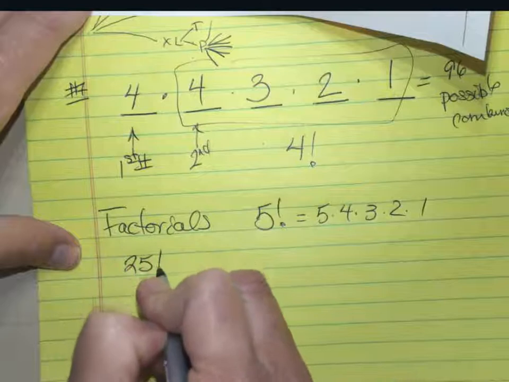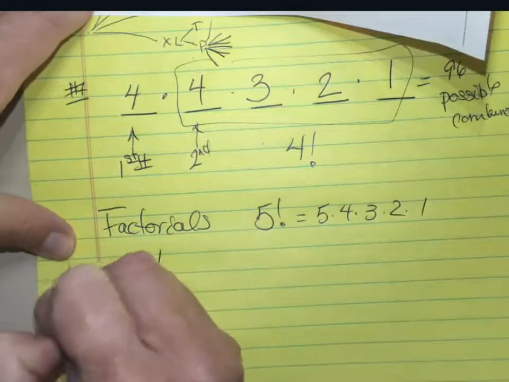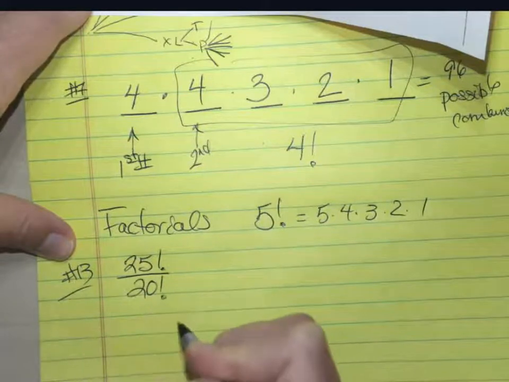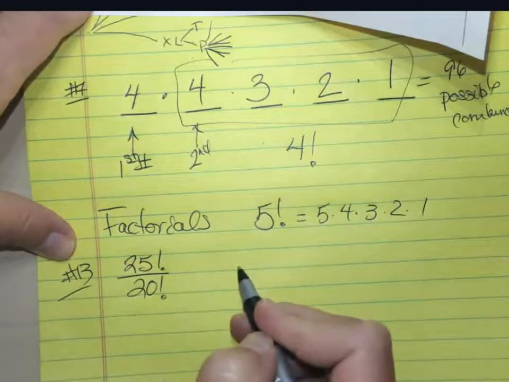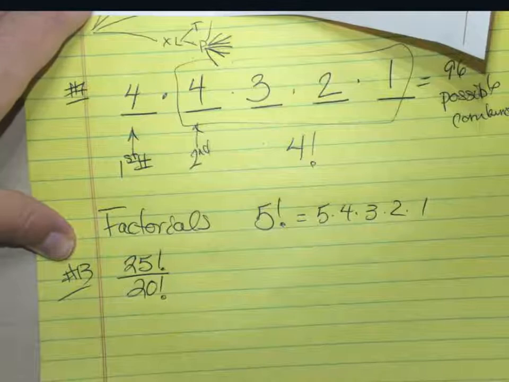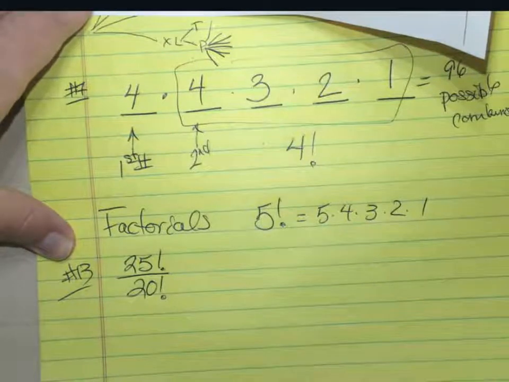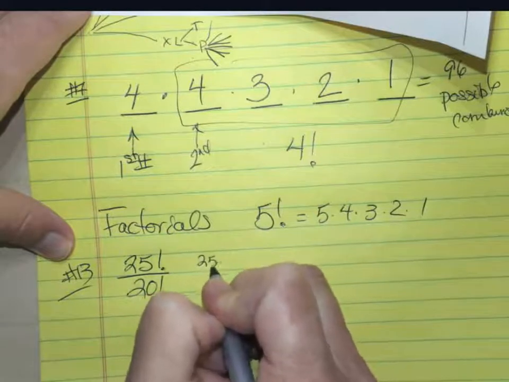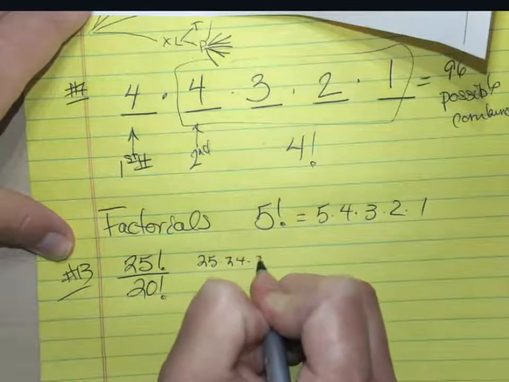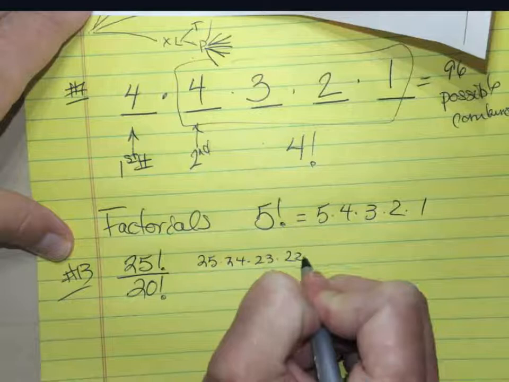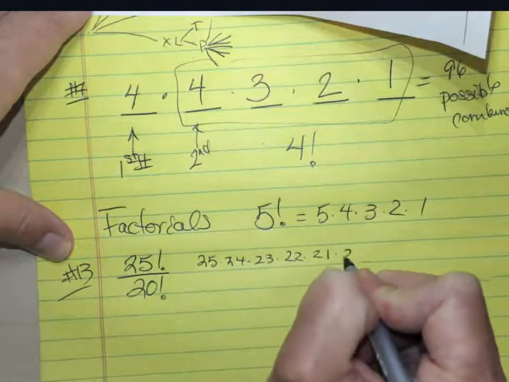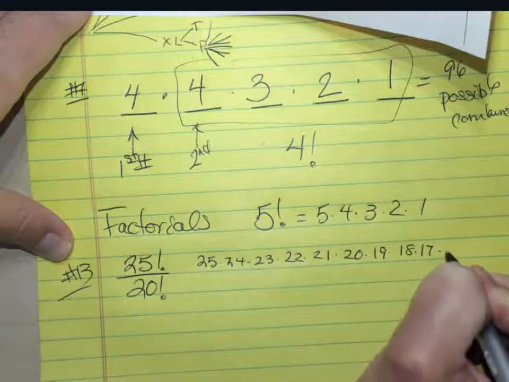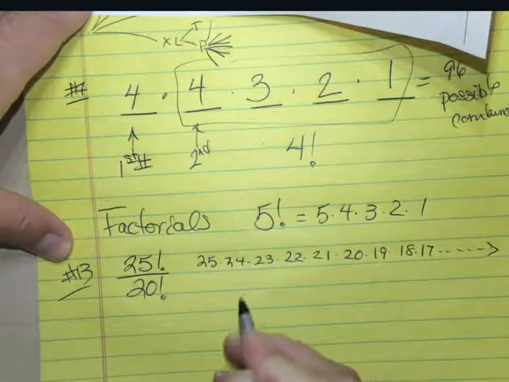25 factorial, this is number 13, over 20 factorial. Now, typing that all in your calculator takes forever. I will show you a shortcut. However, I want you to think about what that means. This means 25 times 24 times 23 times 22 times 21 times 20, 19, 18, 17, and I could keep going on.